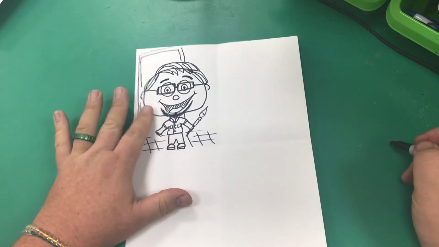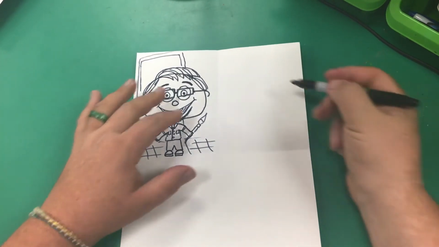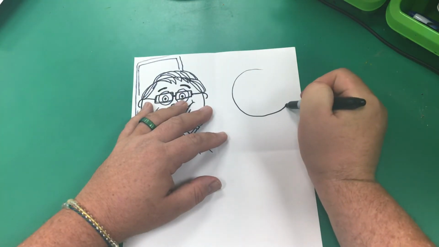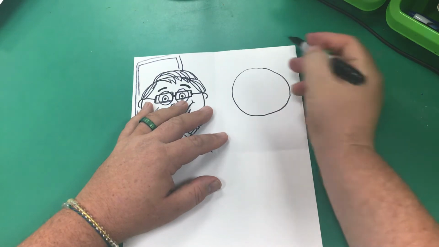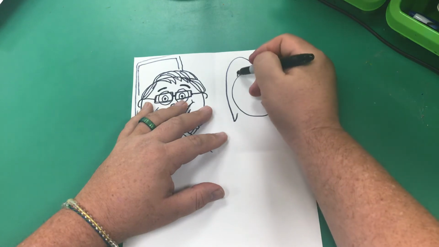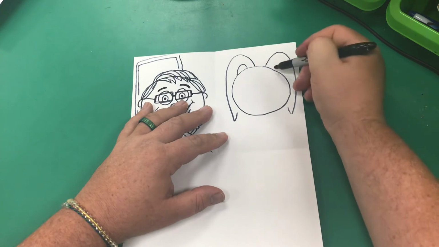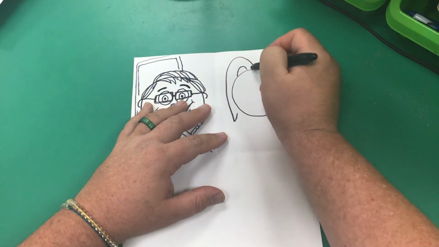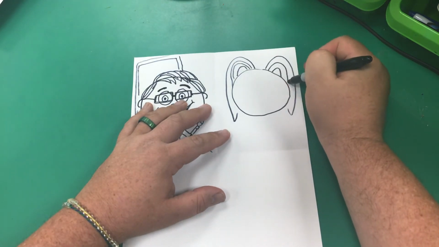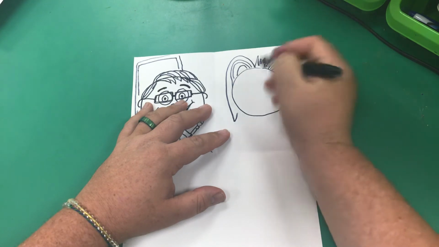So the first block is going to be a cartoon self-portrait. The second block is going to be a cartoon animal. I'm going to start off kind of the same way with a big old bobblehead. I'm going to make a bunny. Now this is a lop-ear bunny. Lop-ear bunnies, their ears are heavy and big, so they hang down. I'm going to give me a little tuft of hair. Boop.